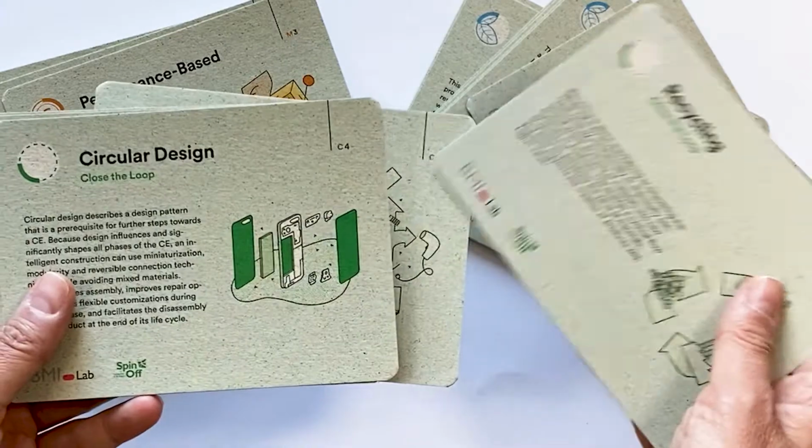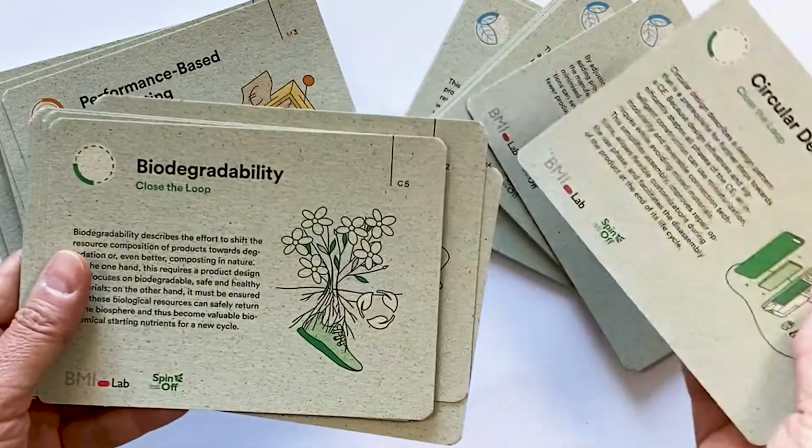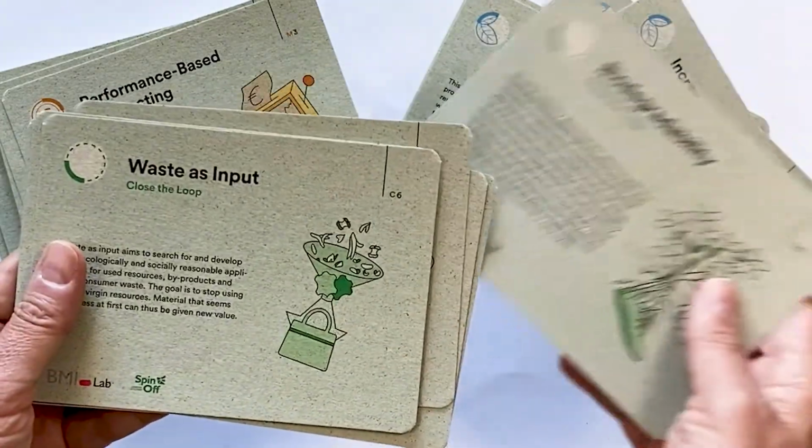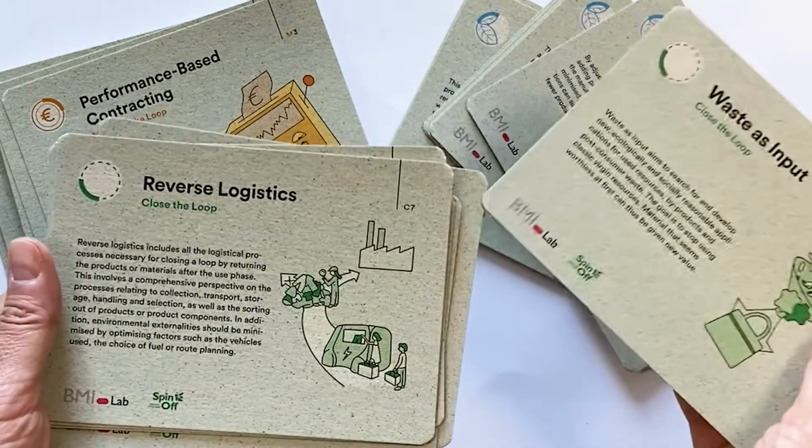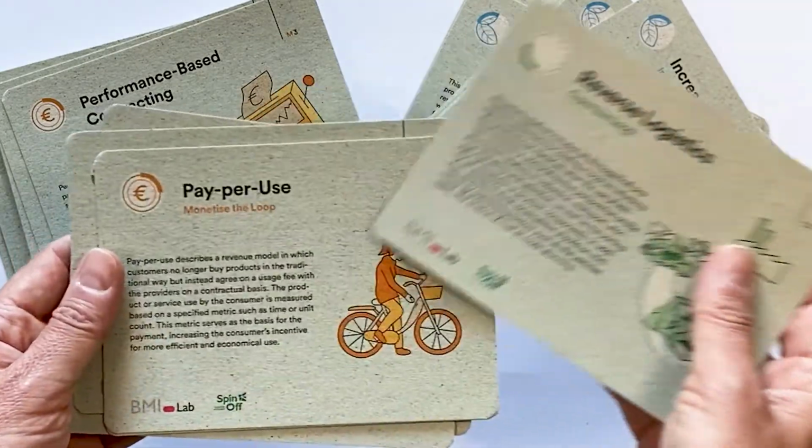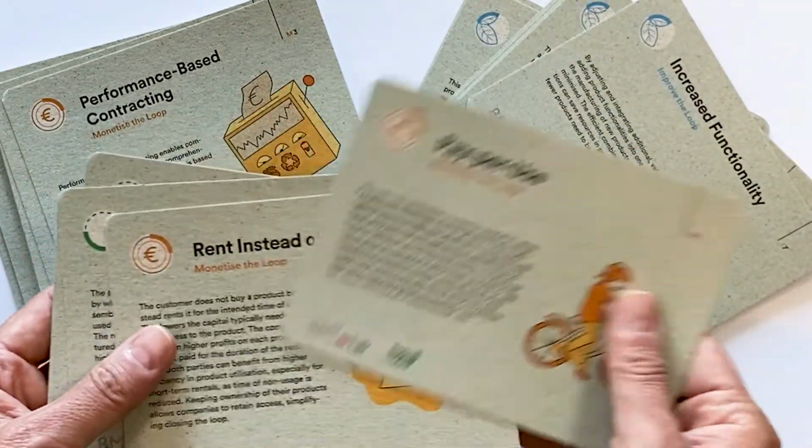Now, the other thing that you're probably going to wonder is how do I use these? I have used some of the BMI cards before with a group of friends or colleagues rather, where we had to figure out a whole bunch of business models. And to be honest, we went through the set of cards that we had in a very structured way, one by one, ideating around that subset of cards. That is kind of more of a structured approach.